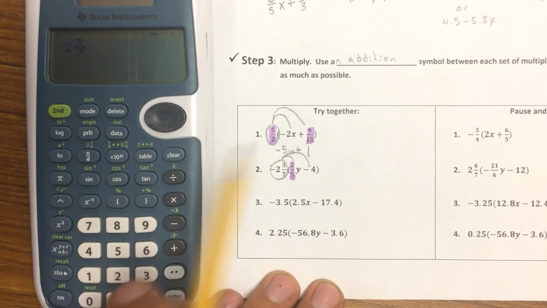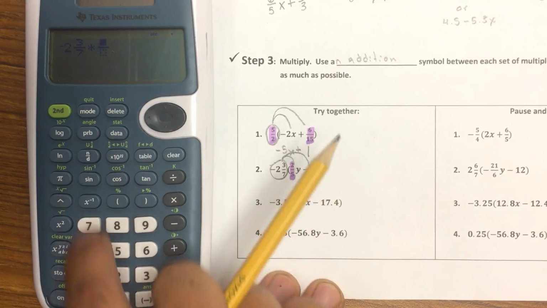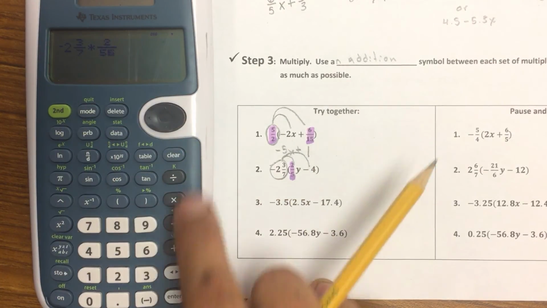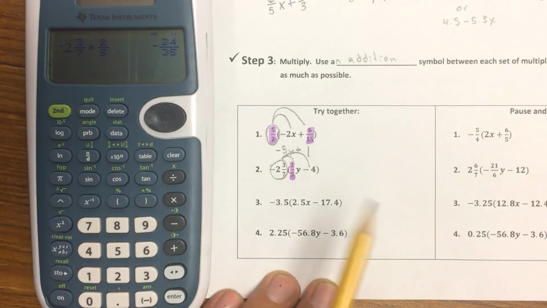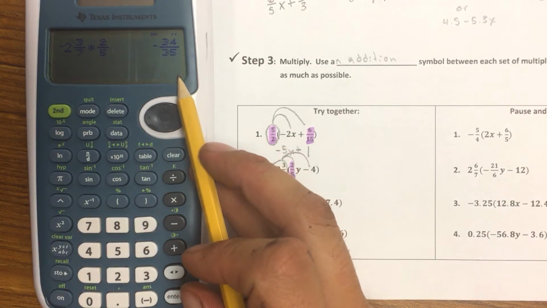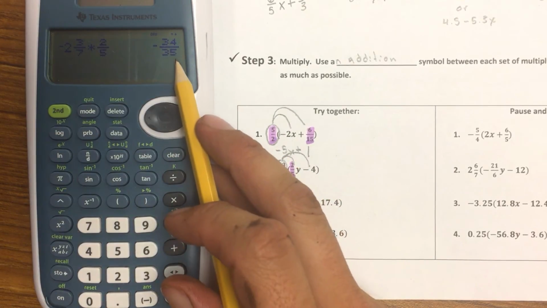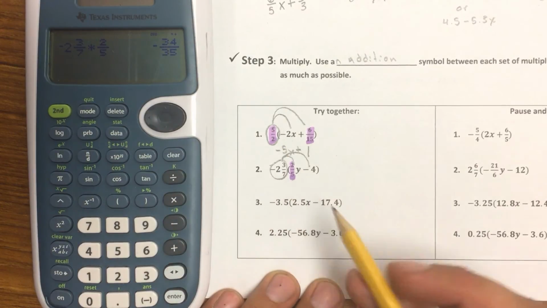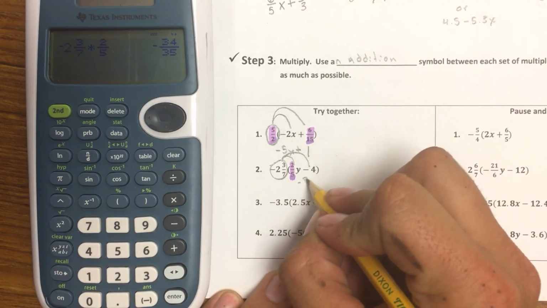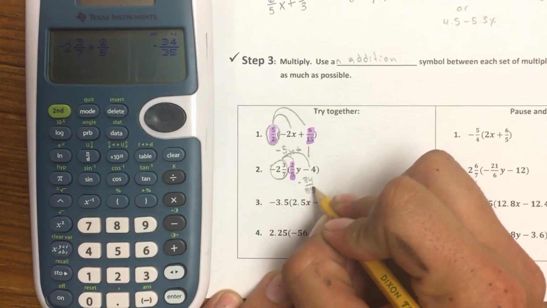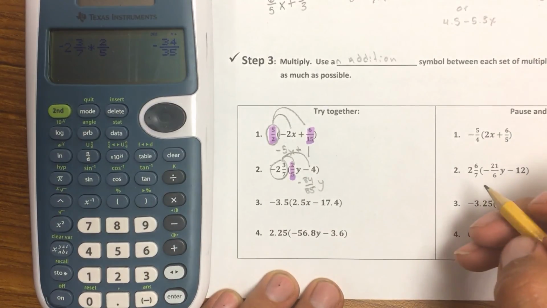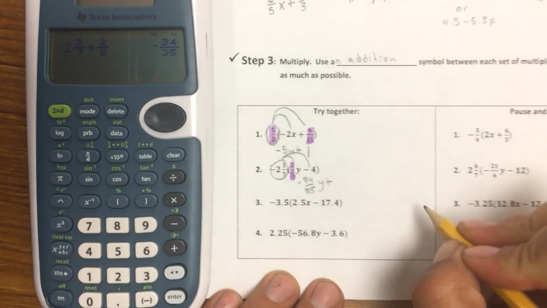So negative 2 3/7 times 2/5, so 2 on top, 5 on bottom. When I hit enter, I get negative 34 35ths, and that y is going to follow it. So negative 34 35ths with a y after. And then I'm going to put a plus because I always do.